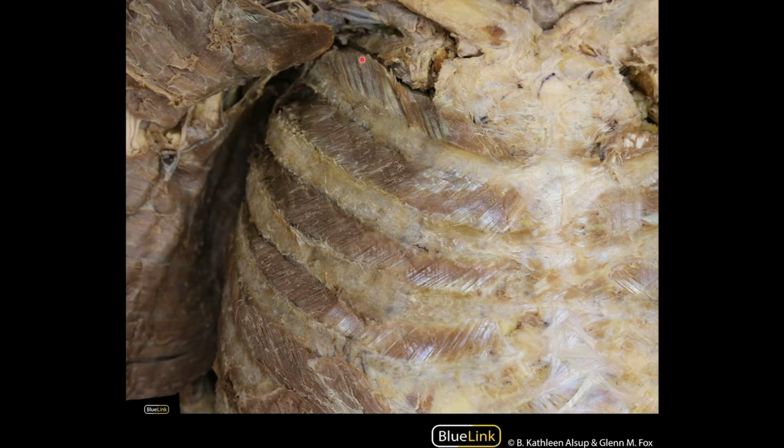So here we have the external intercostal muscles. When you remove that layer, deep to them are the internal intercostal muscles. They're in the opposite direction. They start at the sternum and connect to the vertebra by the aponeurosis. They assist in depressing the ribs during forced expiration.